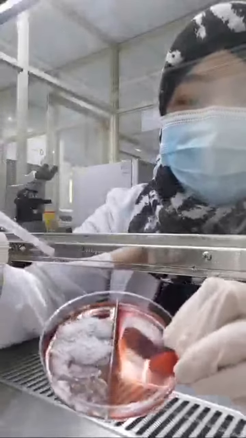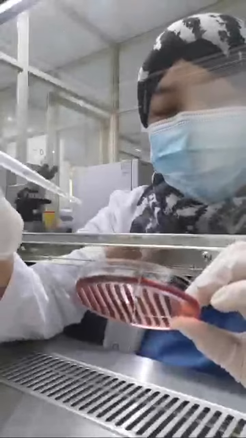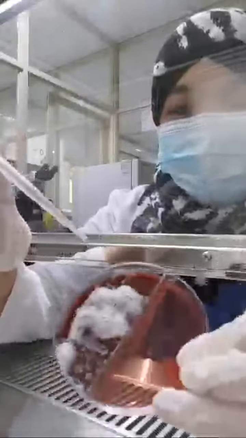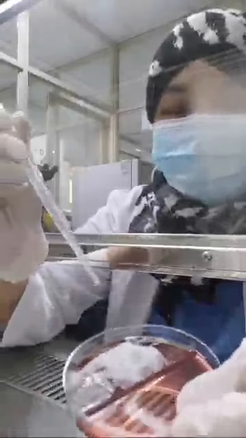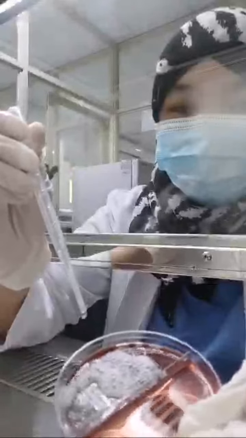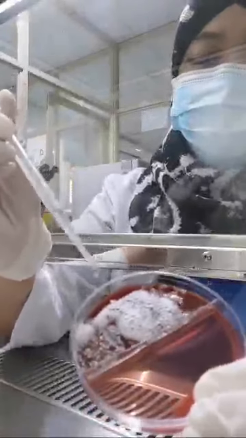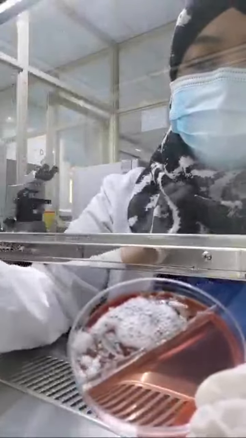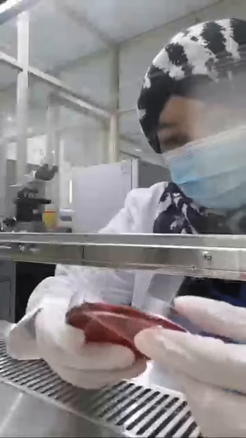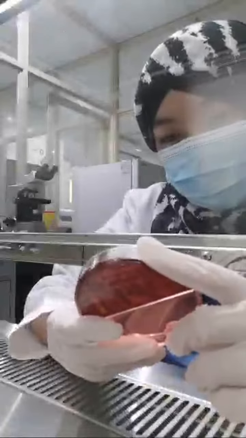See, there's a specific colony only that forms the bubbles. I don't know if you can see it. Not all of the colonies are forming bubbles.